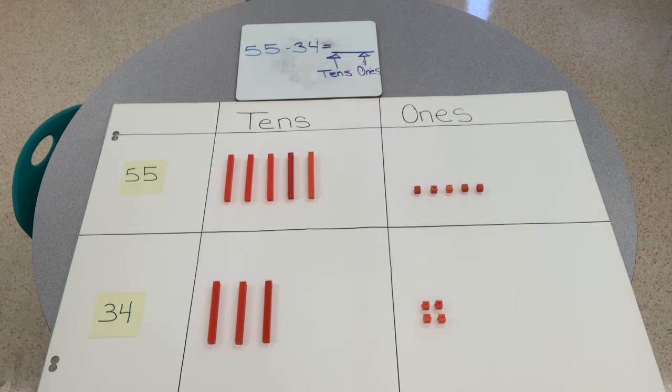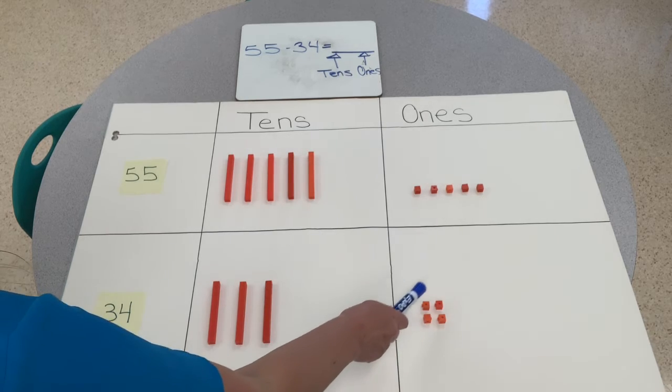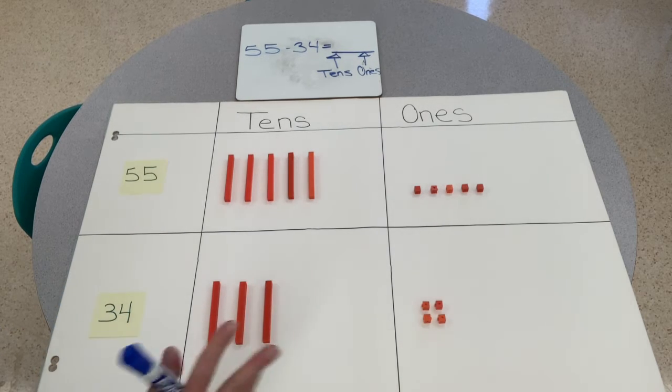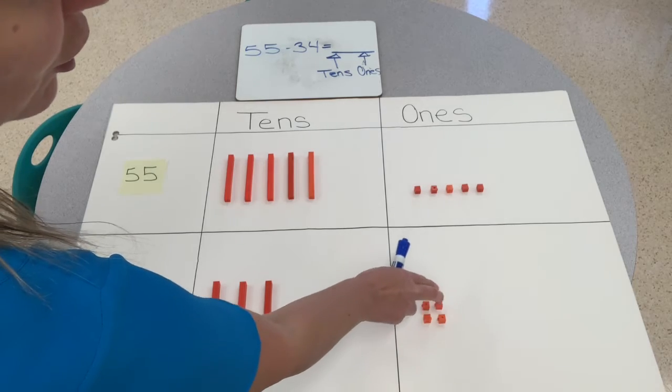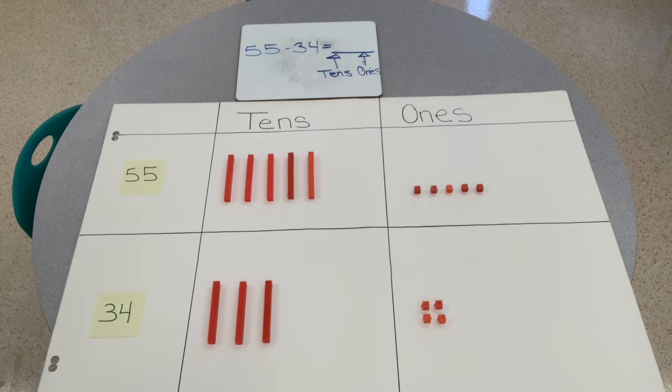How many 10s do we have in our number 34? Let's count. 1, 2, 3. We have 3 10s in the number 34. How many 1s do we have in the number 34? Do you know? Can we count? Okay, let's count. 1, 2, 3, 4. And this one's easy to count by 2s. 2, 4. Now, so we have 3 10s and 4 1s in the number 34.